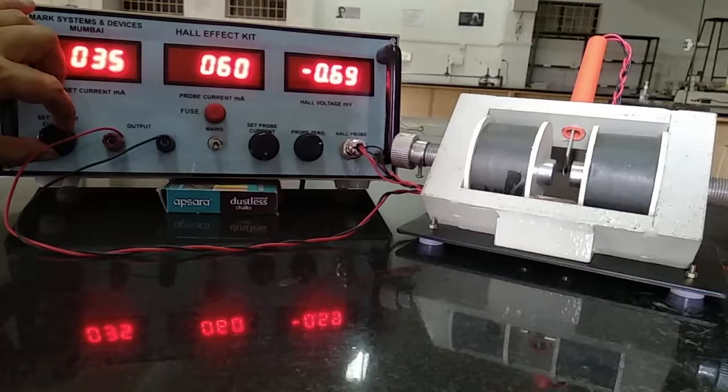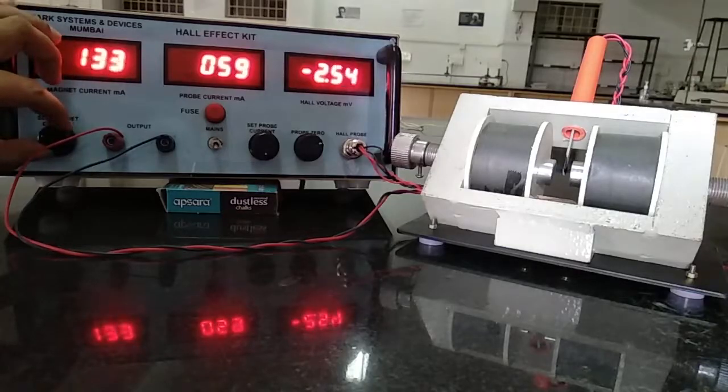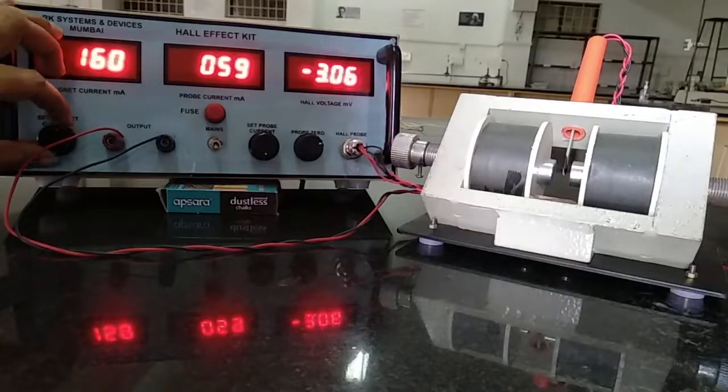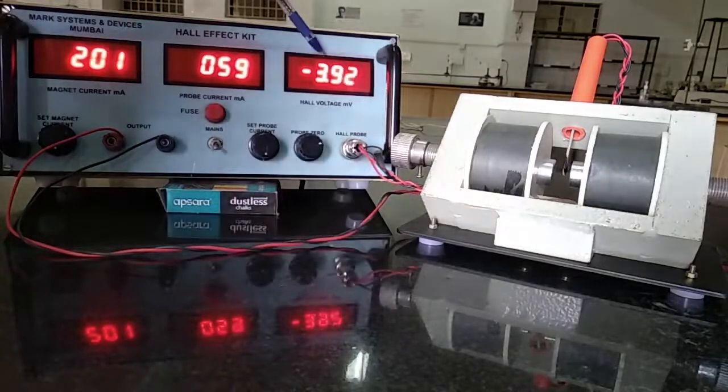through the electromagnet, which corresponds to a magnetic field of 0.07 Tesla. So that is the calibration chart. We are going to give the calibration chart for all the values of the current. And we can see the Hall voltage is 3.90. We can take 3.92. There is a slight fluctuation.